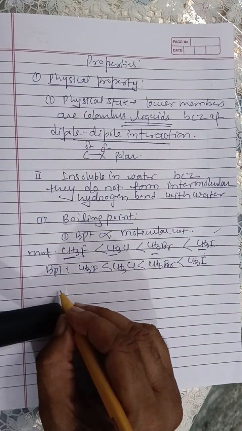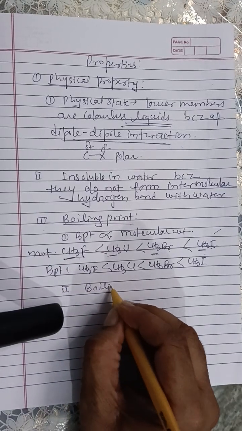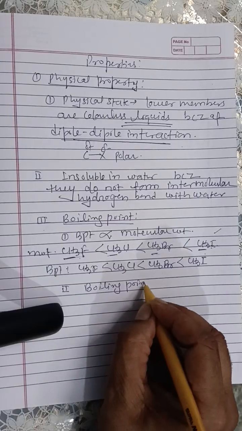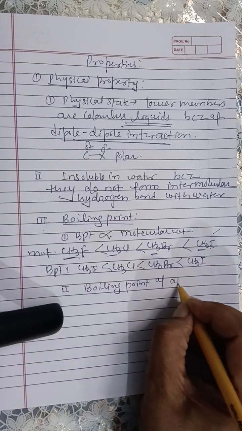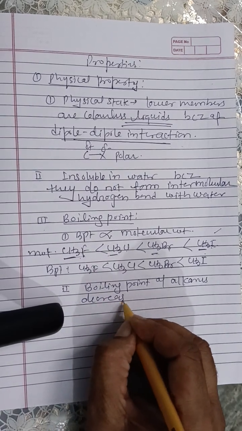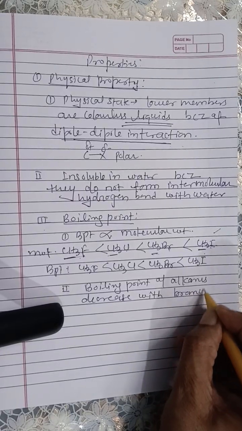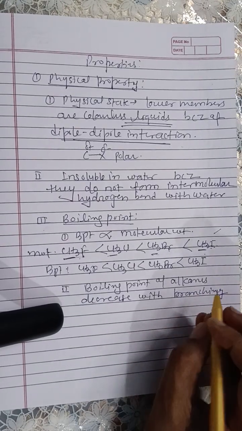Next, boiling point of alkyl halides decreases with branching. Why is it?